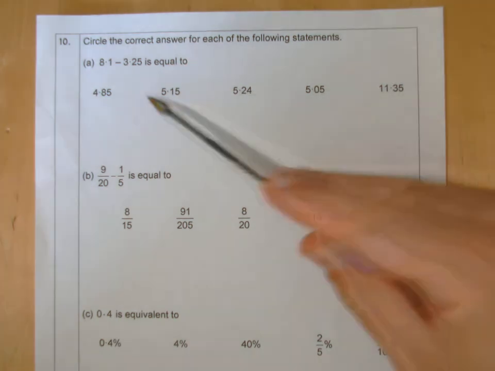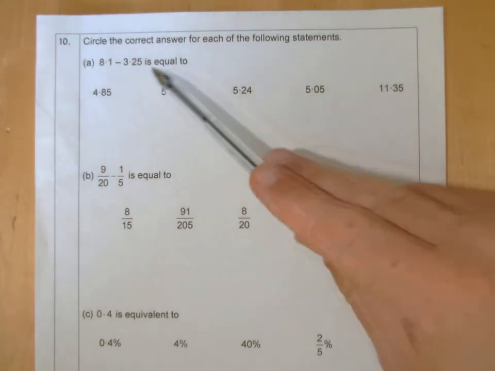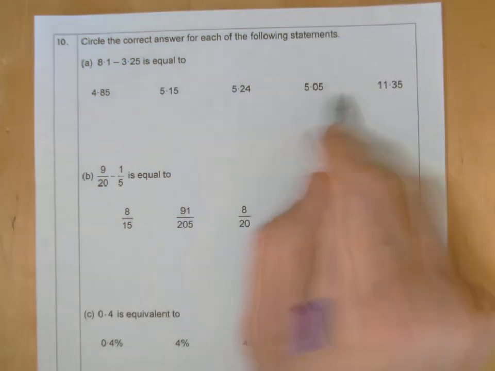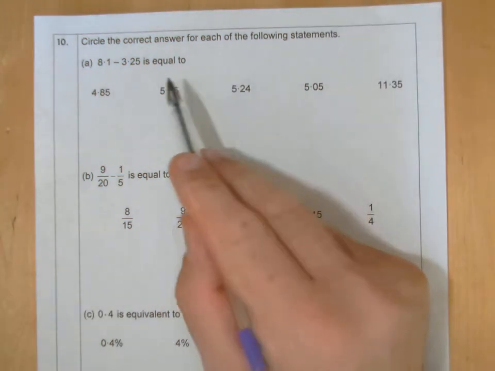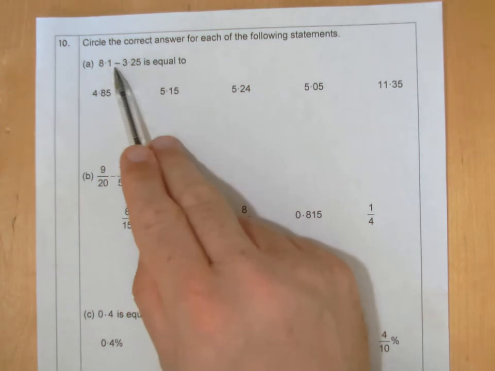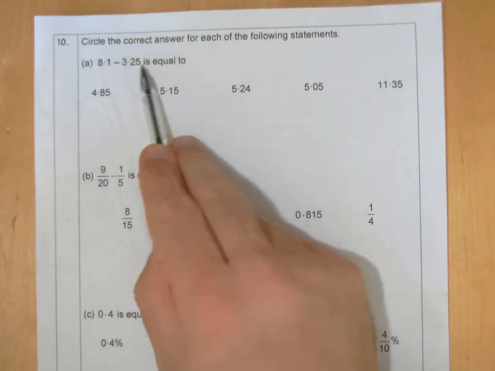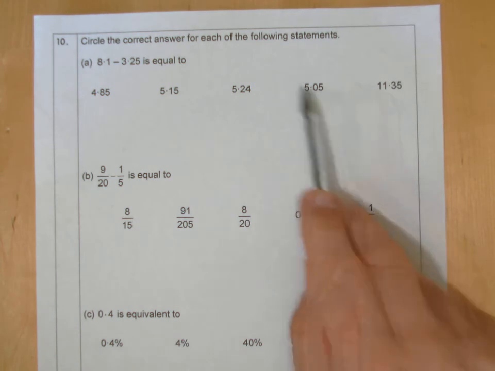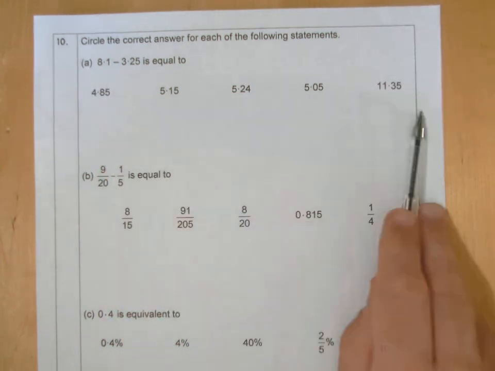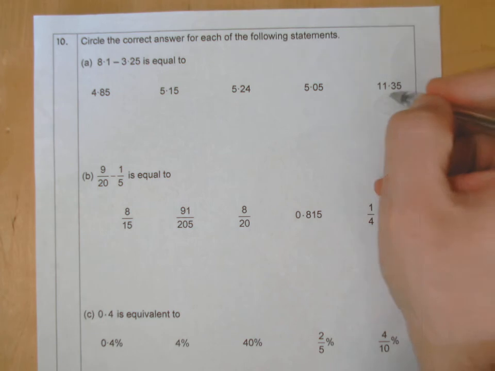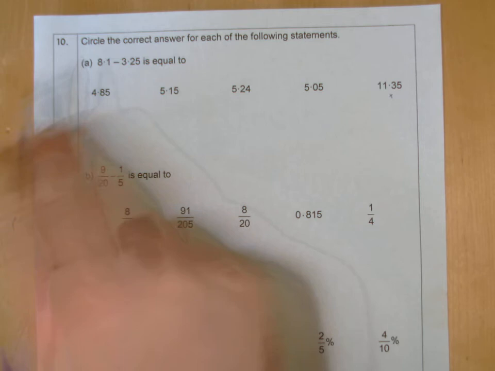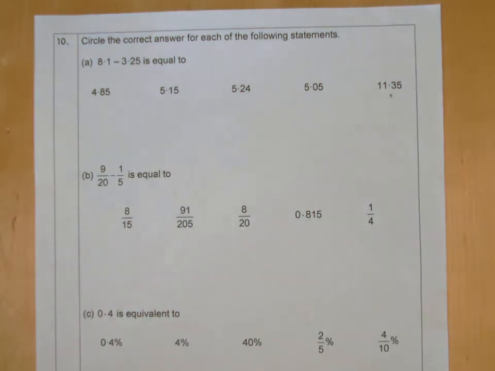Question 10, part A. Now we're going to subtract here, and it's given us a range of answers. We're going to circle them. Not what I would do. I wouldn't mess around. You could eliminate certain ones if you wanted to, because you could see here, like 8.1 take away 3.25, well, it's certainly not going to be that, because you've taken away. I think that you'd get that if you added. So you could sort of eliminate that one, couldn't you? You could maybe use a pencil and mark it there. You could go through them and eliminate them. That's a fine way to do it.